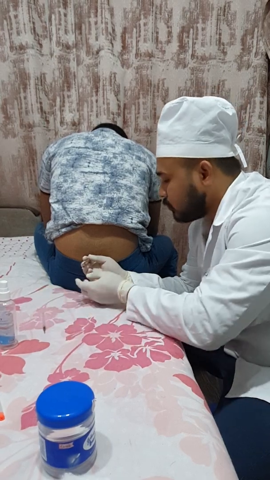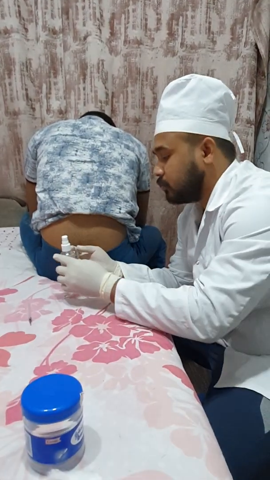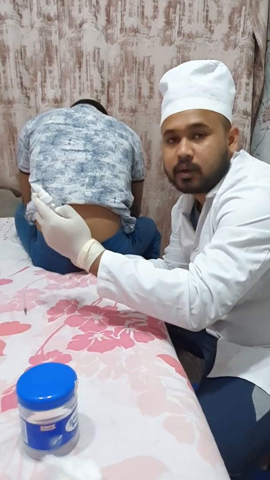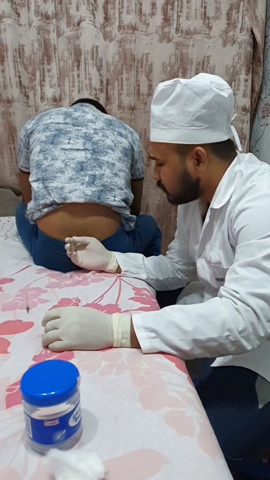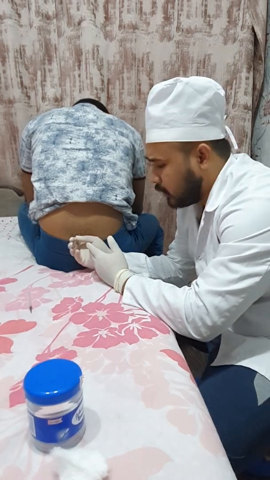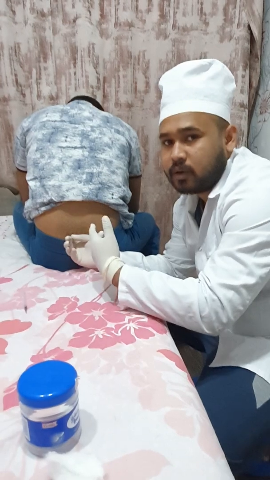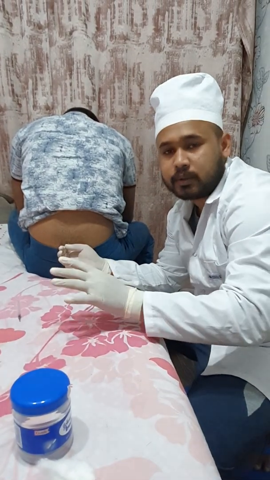So I will collect the CSF drops in a CSF collecting tube, and I will send it to the laboratory for further investigation. And through this CSF needle which is penetrated into the vertebral column, we can easily give any medication for any further treatment procedure also.